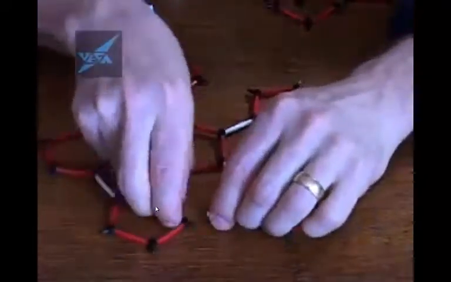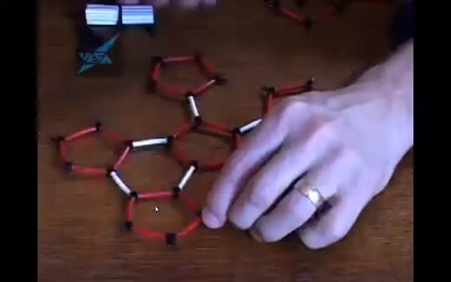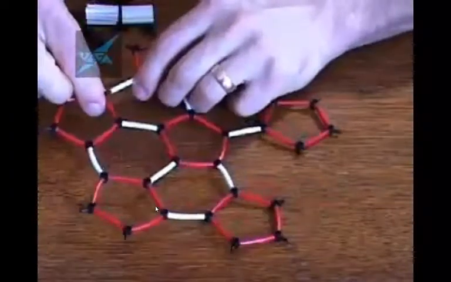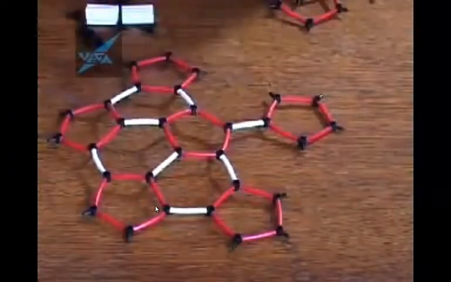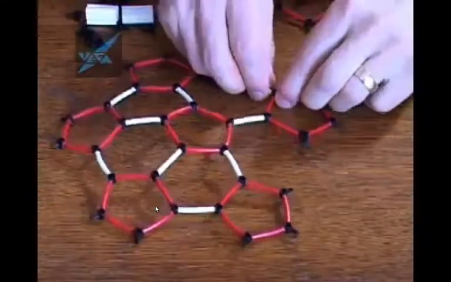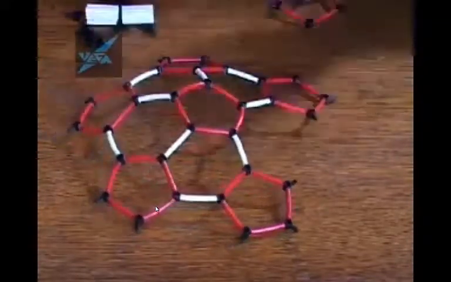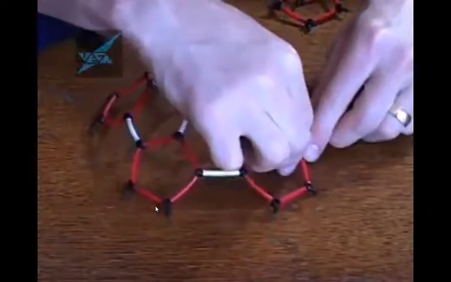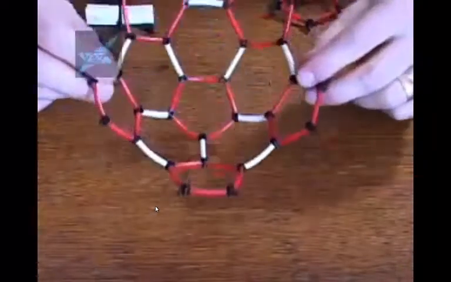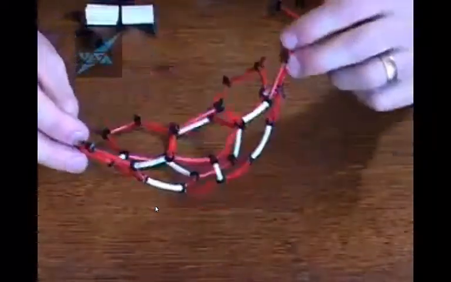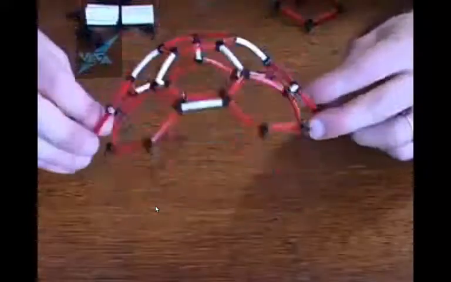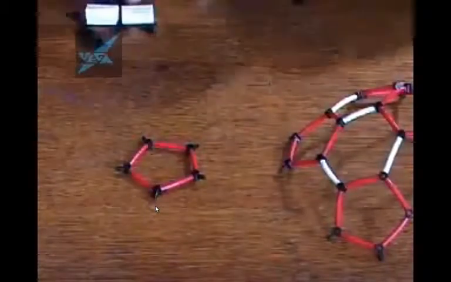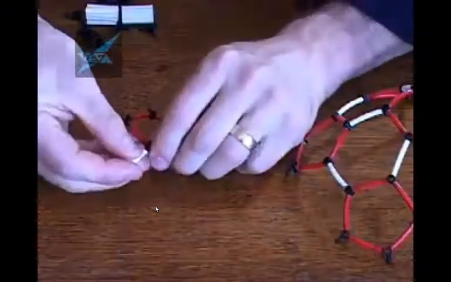what looks like it's going to be pretty flat and uninteresting starts to curve up. You can see that the thing's coming off the table, and we're going from a flat sheet to what looks like half a bowl. So you can see you've got something that's bowl shaped now. So we do the same, we put that aside and we put another one down, and we can do the same.